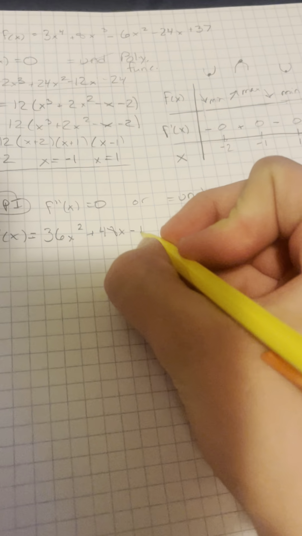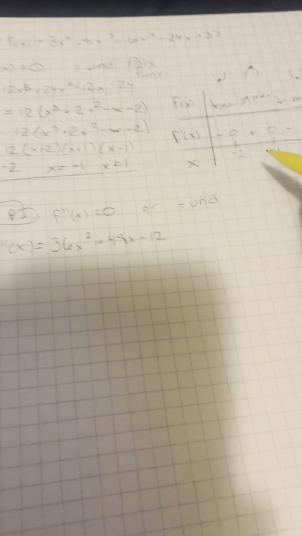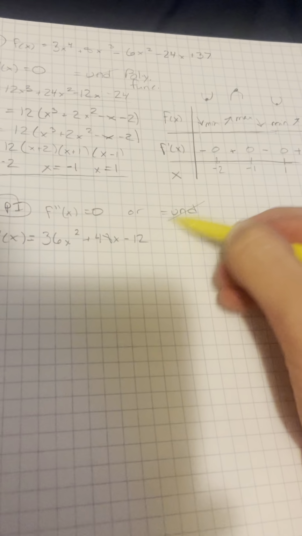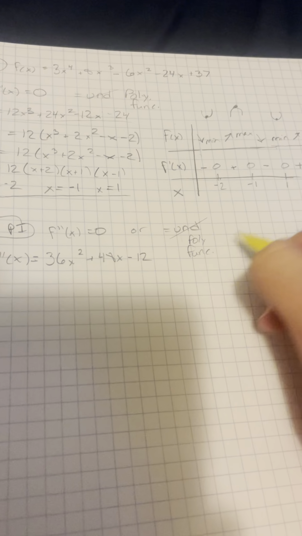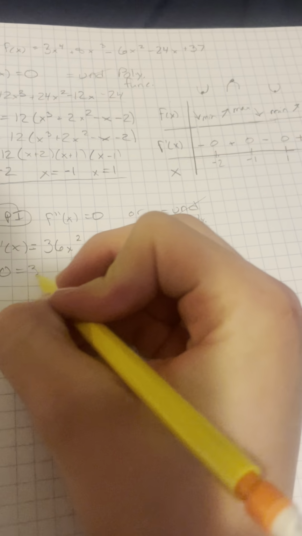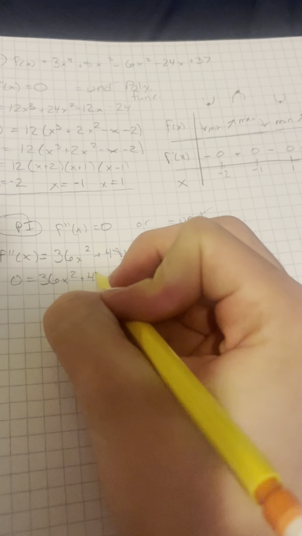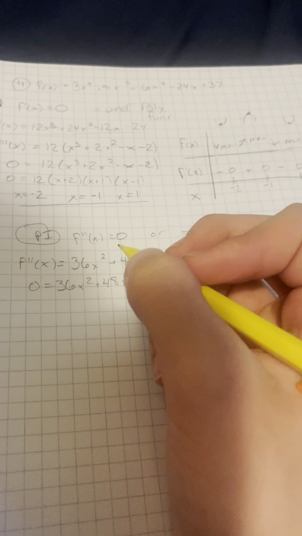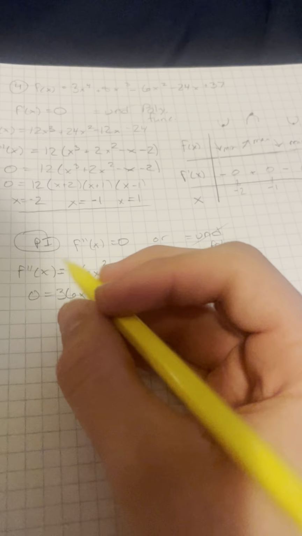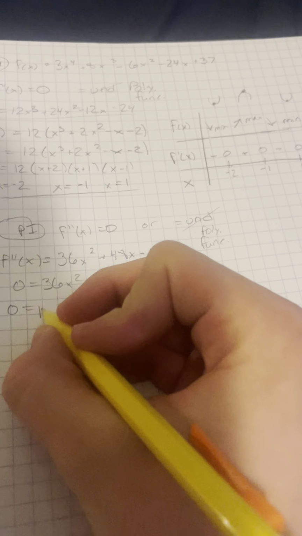And then minus 12. And again, we don't need to find where it's undefined because we know it's a polynomial function, so there are going to be no points where it's undefined. So we're going to set it equal to 0. And for this one, oh wait, no, we can factor out a 12 again.